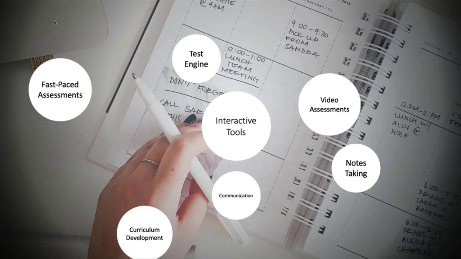Move on to the video assessment, for example. And once you find the tool that fits that category perfectly, you move on to the testing engine. So make sure that before you start looking for different tools, look at it in terms of categories. And once you find a tool that fits within that category, you move on to the next one.